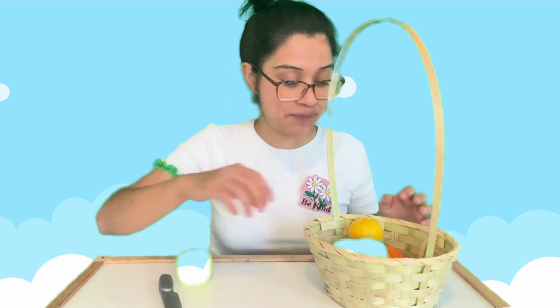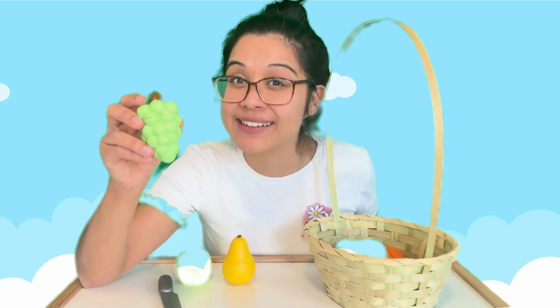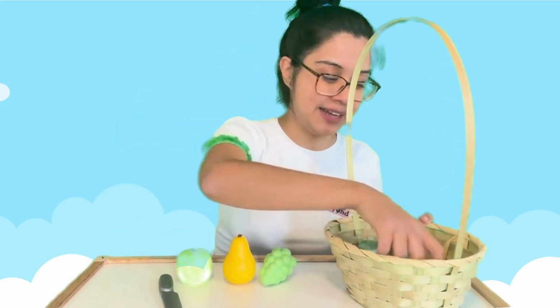Oh, look, do you know what this fruit is? That's right, it's an apple. What color is the apple? It is green. It is a green apple. What about this fruit? It's a pear. It's a yellow colored pear. These are grapes. But specifically, what color are they? They're green grapes. Well done.